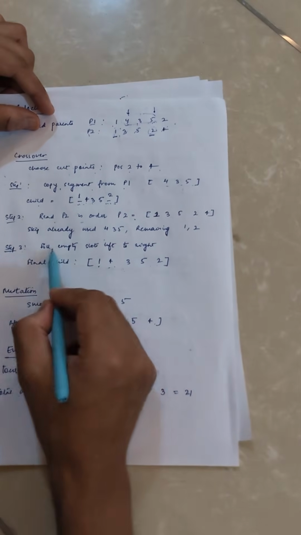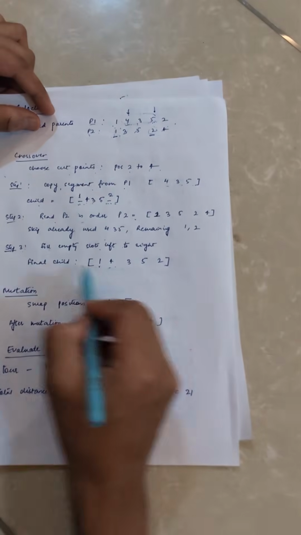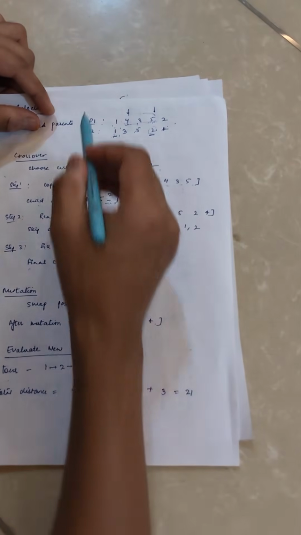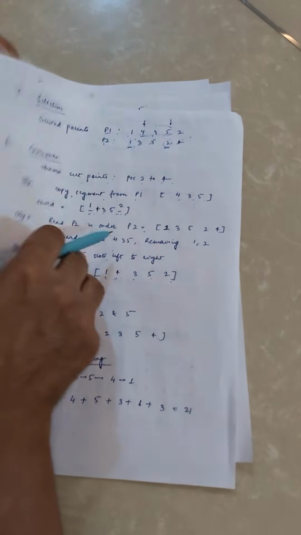So the next step in the process is to fill empty slots left to right, in the order they appear. So the final child that we have obtained from P1 and P2 is 1, 4, 3, 5, 2, right?